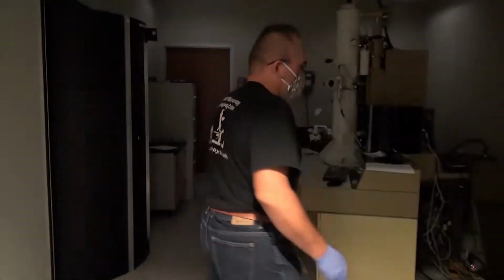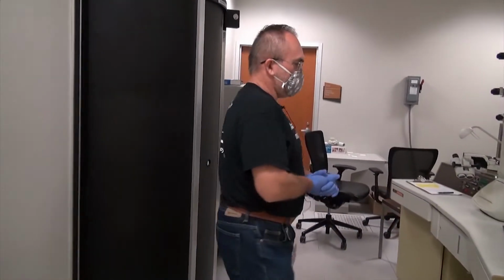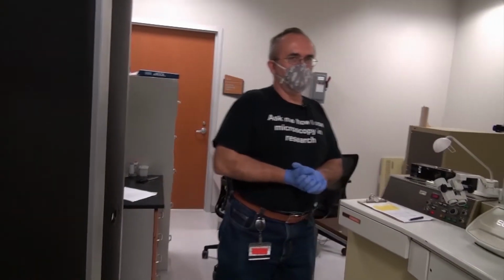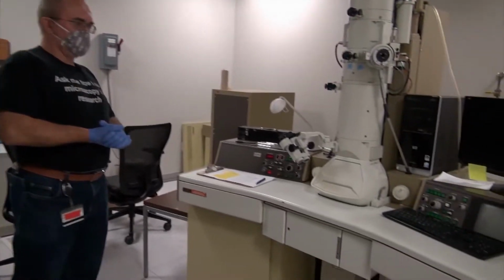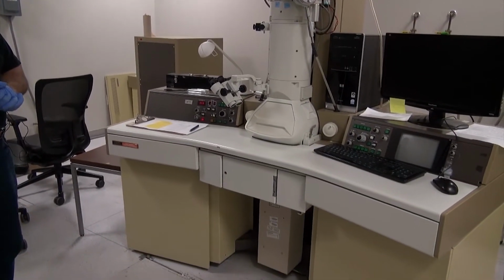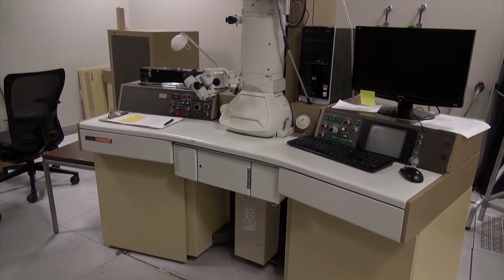Our third transmission electron microscope is a JEOL 1200X. It's a 100 kV microscope.